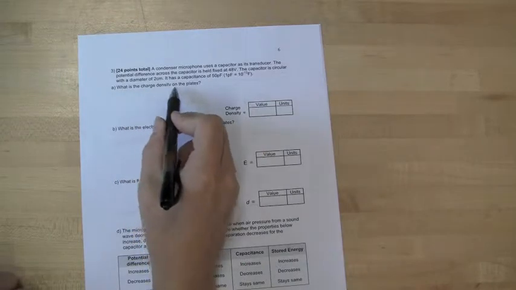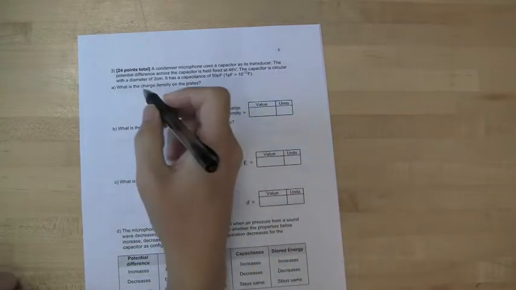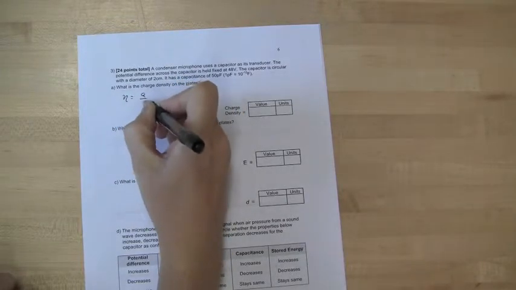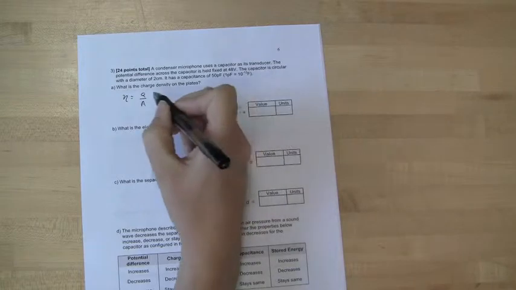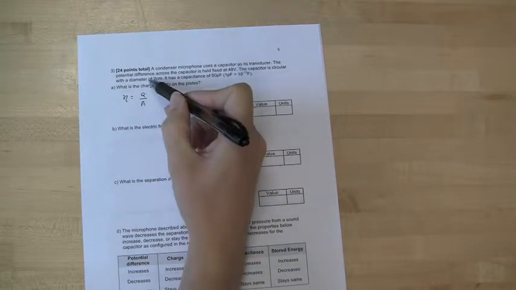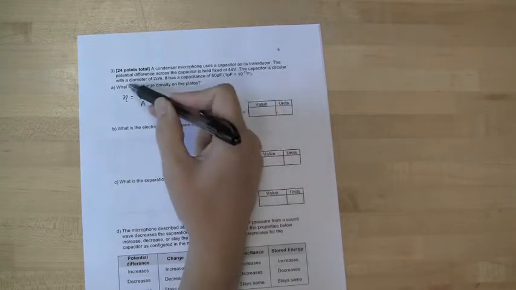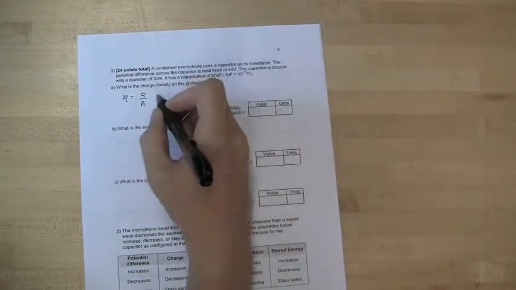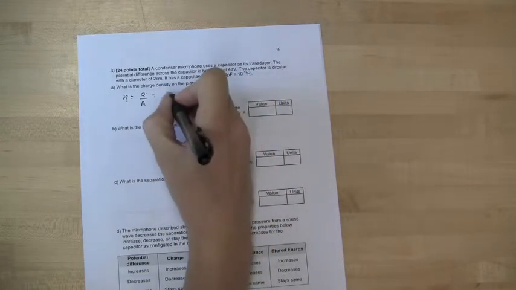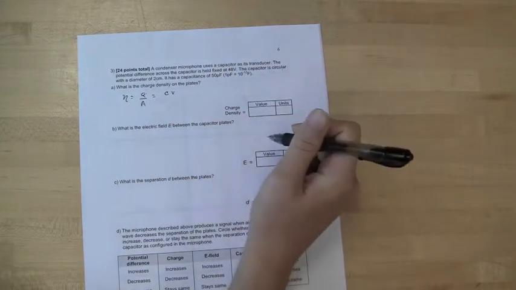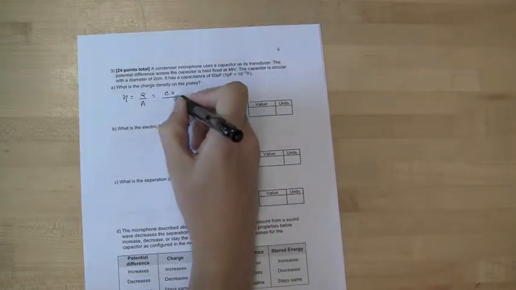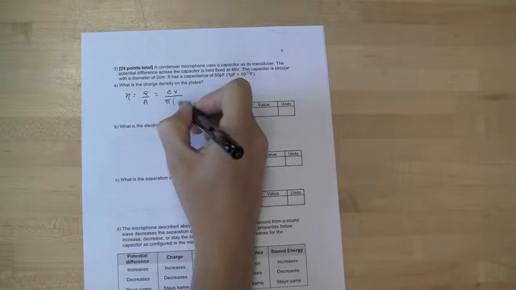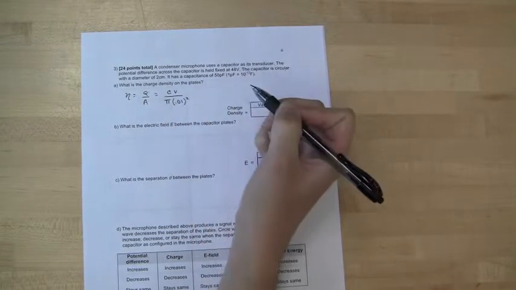So the first question is, what is the charge density on the plates? The charge density, you guys use the symbol eta, is just the charge per total area. So you need to find the total charge. The area you can find, since it's a circular capacitor with a diameter of 2 centimeters. So the total charge is the capacitance times the voltage on a capacitor. You know both of those, and the area is pi times the radius, which is 1 centimeter, squared.